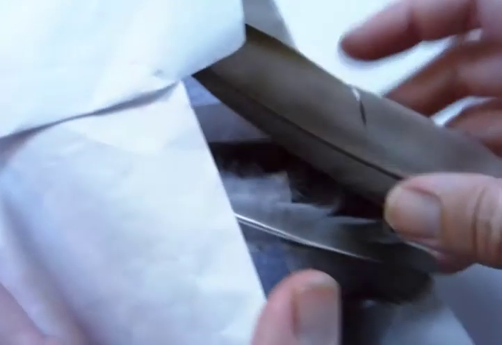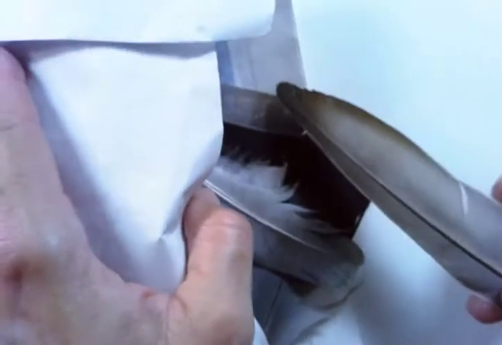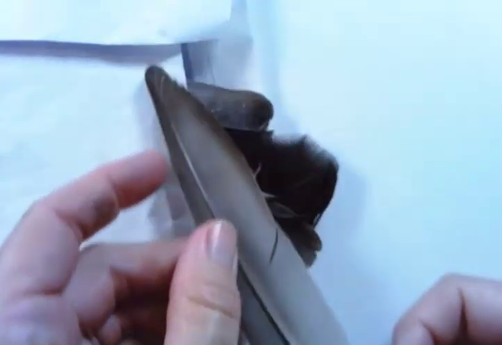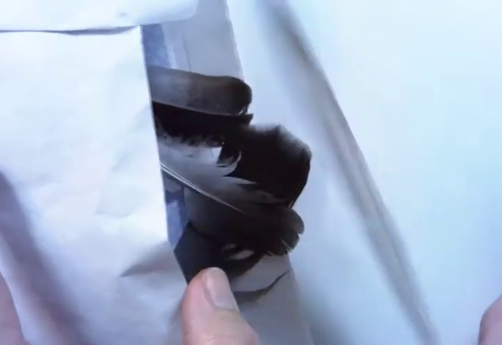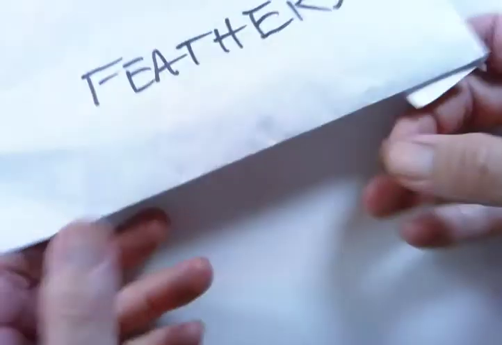Feathers that you can observe, to draw from. Just freeze them because they have mites. The freezing will kill the mites. Okay? I just put them in an envelope, labeled. Like I said, the cicadas, the shells, those are really useful. And there are other dried bugs.